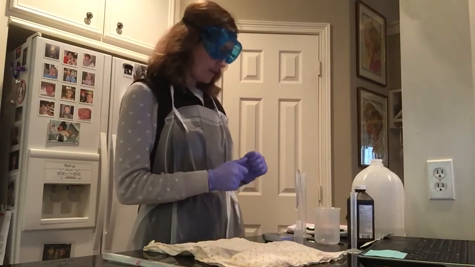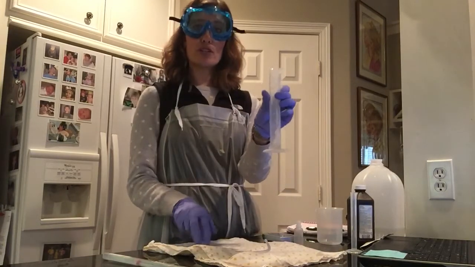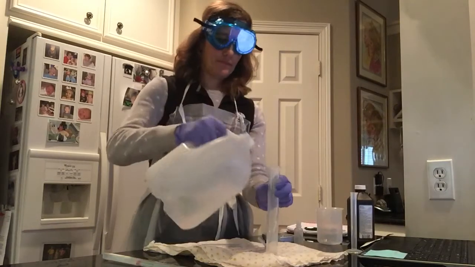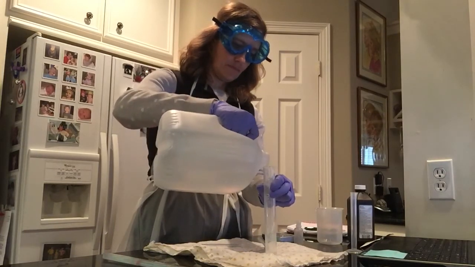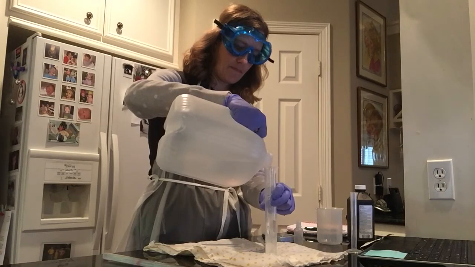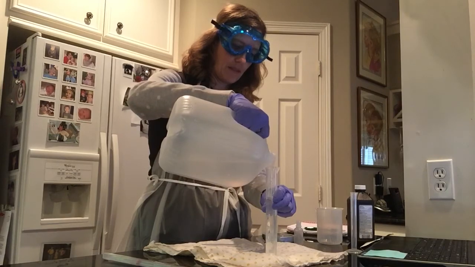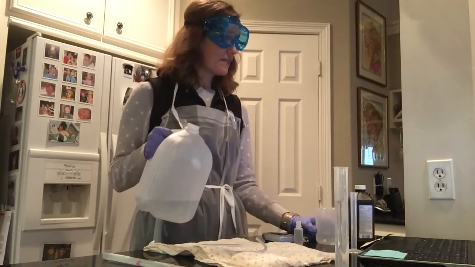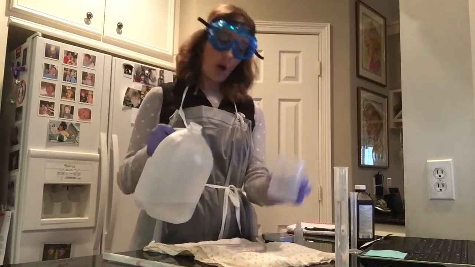The next step is to fill the 50 milliliter graduated cylinder with water. I want to make sure the meniscus reading is right below the 50 line. A little bit more. There we go, up to 50 milliliters. Now it says to fill the 250 milliliter beaker also with water.